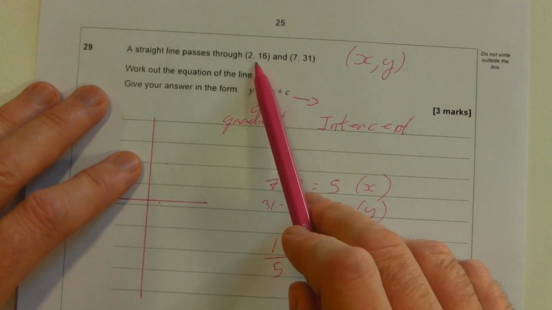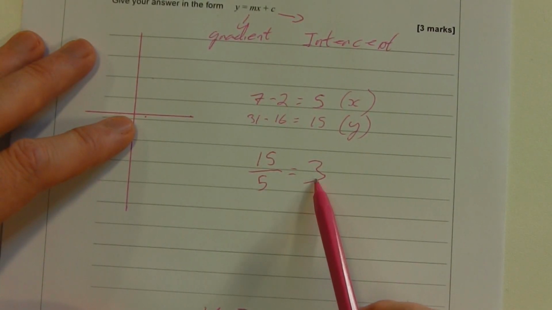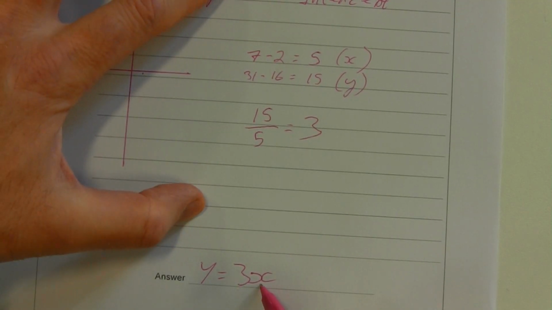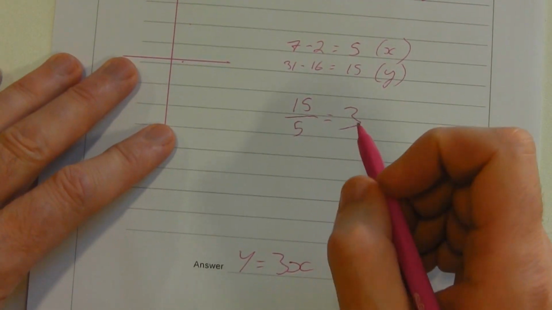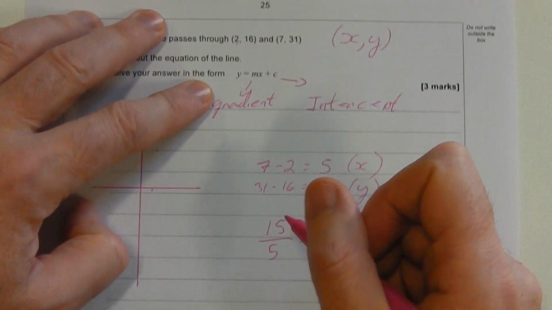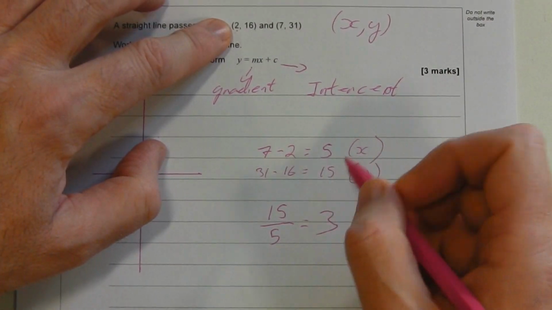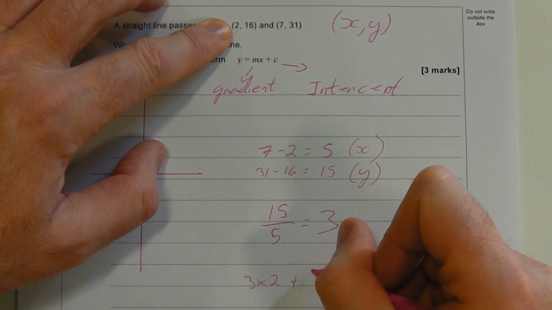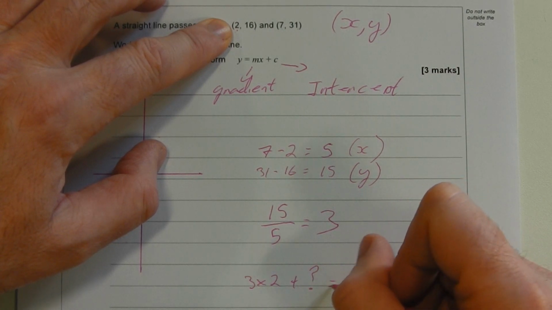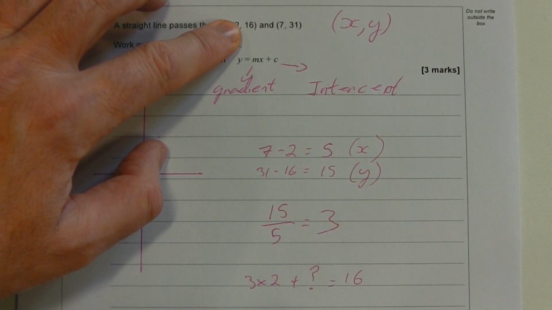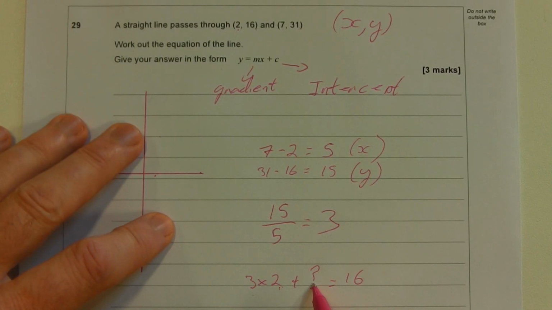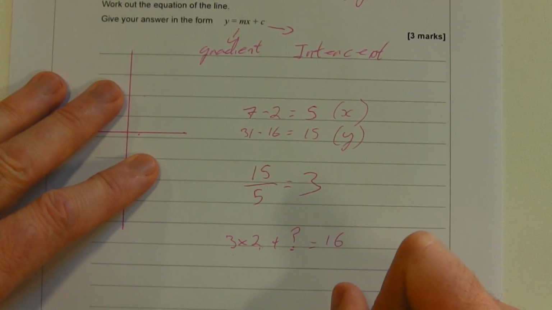And what we can do is substitute our x coordinate into there. So I know that if I look at that first one, I've got 3 times 2 plus something is going to give me 16. So if I do 3 times 2, I've got 6. To get to 16, I've got to add 10, haven't I? So that's my intercept, plus 10.